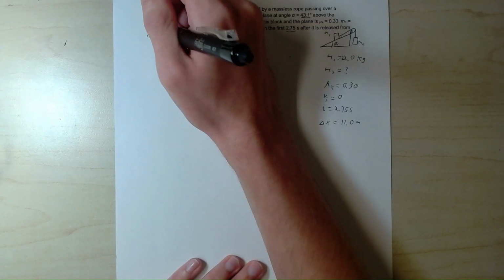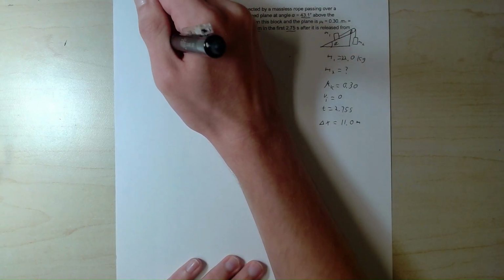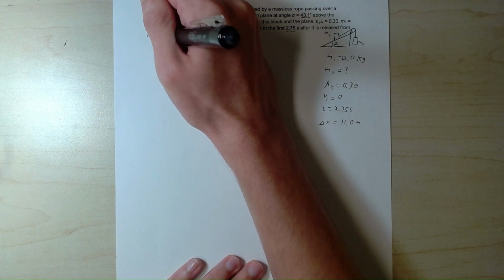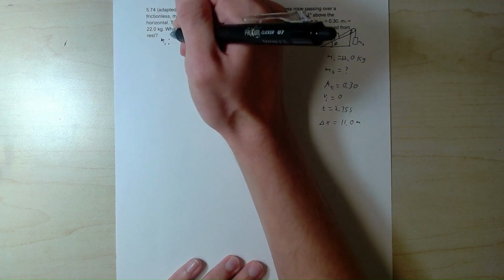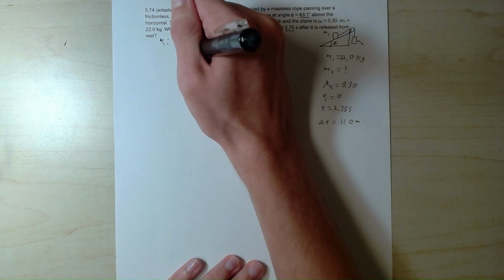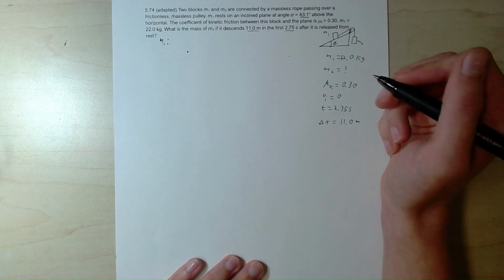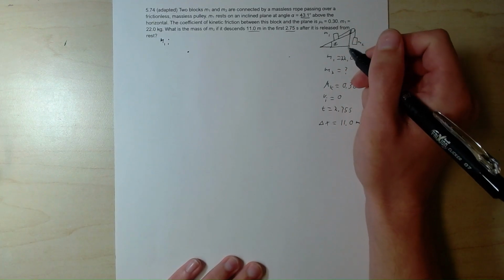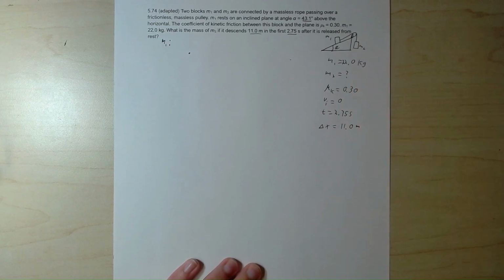So, to draw a free body diagram, I'm going to divide my free body diagrams and clearly label them M1 and M2. So this free body diagram is going to be for M1. So we draw our point representing our box, right? And we want to identify all of the forces on it.